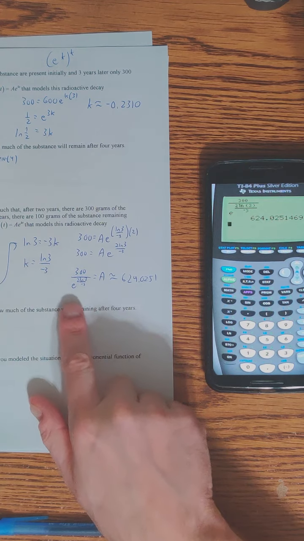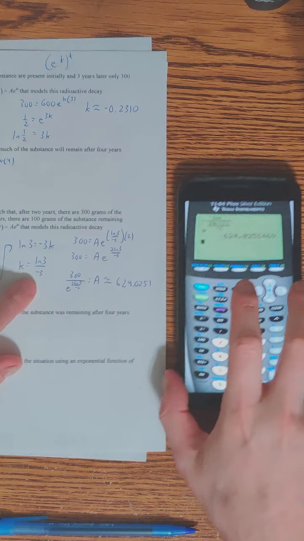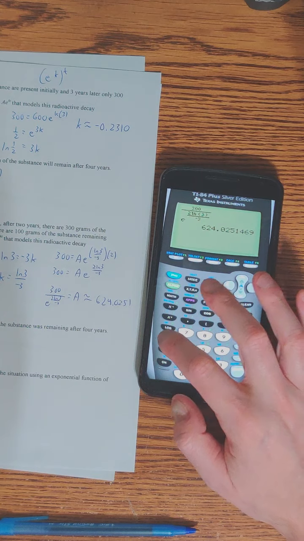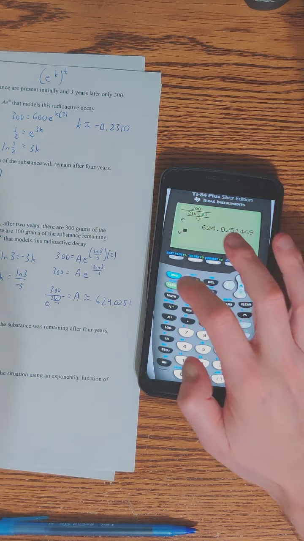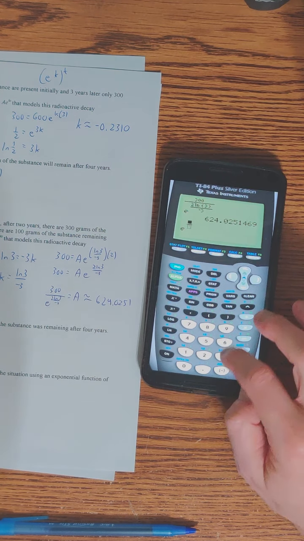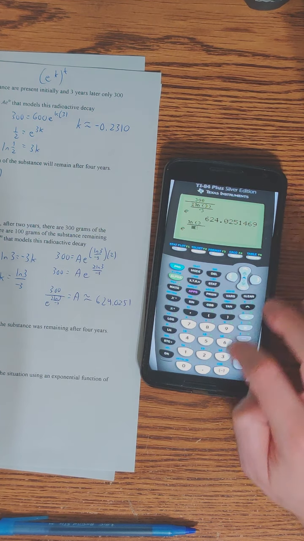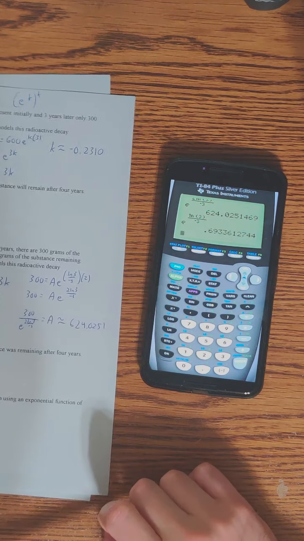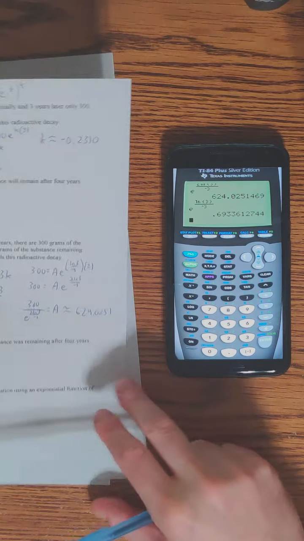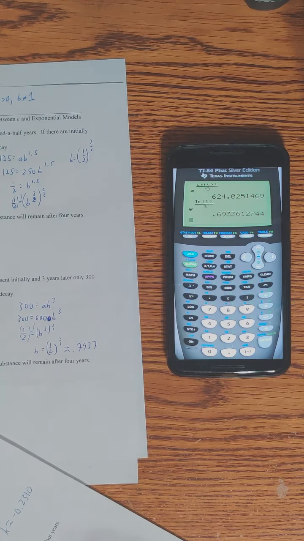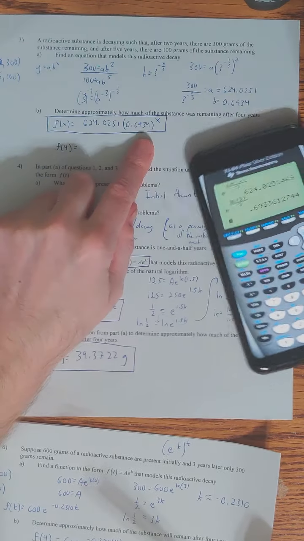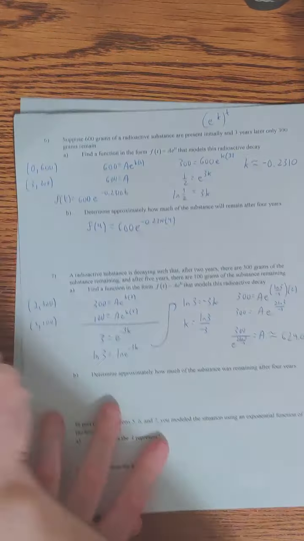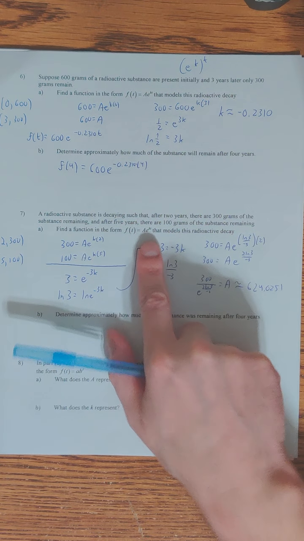And in fact, what was the k? It was ln 3 over negative 3. Well, what's e to that number? ln 3 over negative 3 is 0.6934. And 624.0251. It's the same exact function. It's just expressed a little differently.